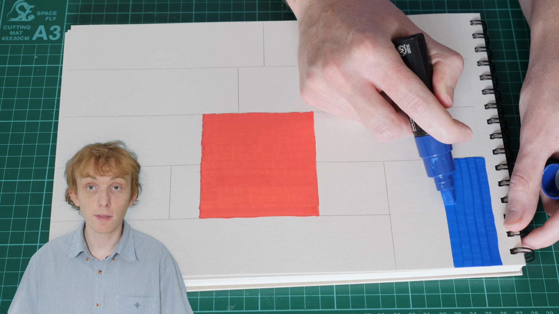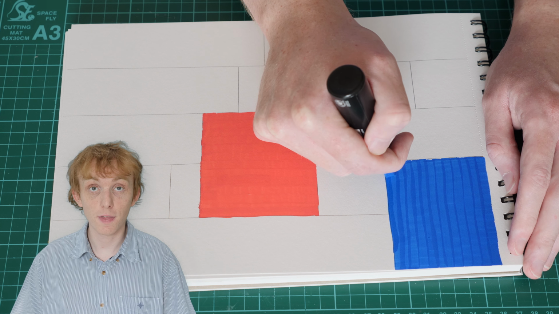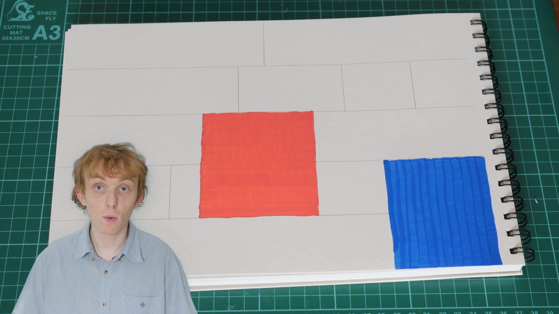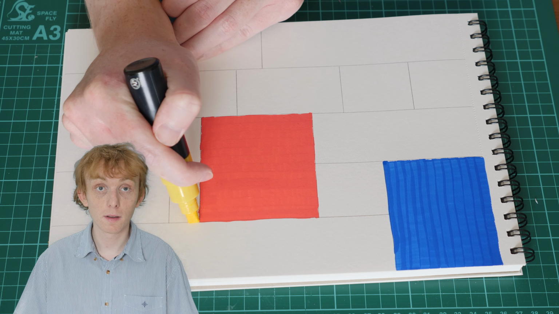If you can't stick within the lines, you can use masking tape. I haven't in this case, but I find they're more trouble than they're worth. But if you have a good brand of masking tape or any tips on how to use it properly, please let me know in the comments.